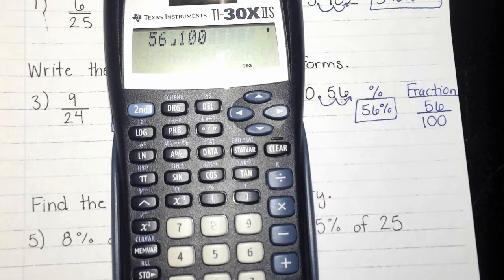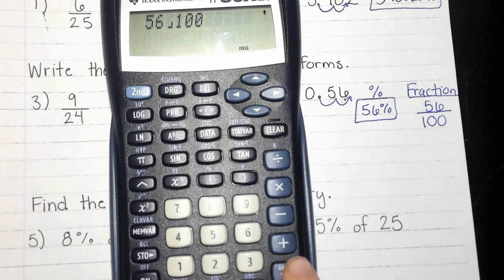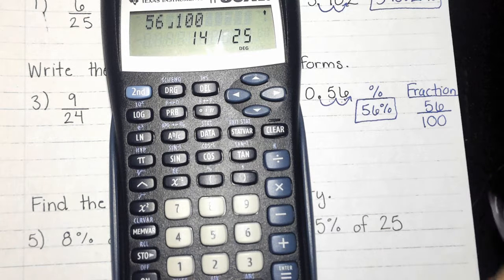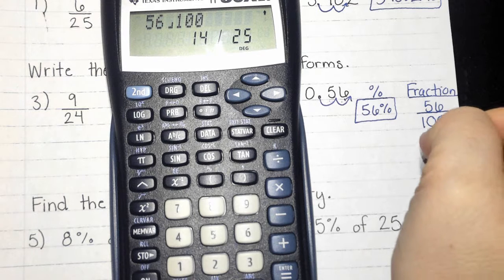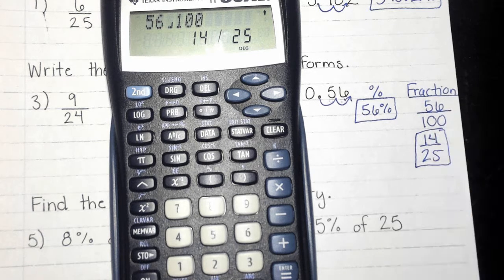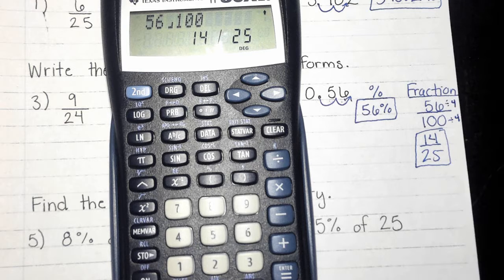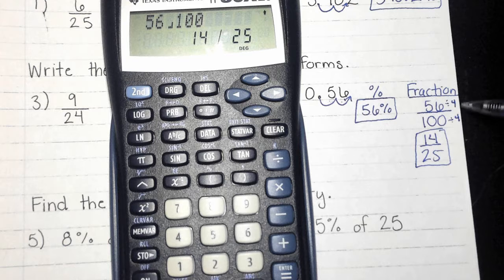Now at that point, I'm just wanting to simplify it. So I don't have to use an operation over here. I just hit equals. And it gives me 14 over 25. So that would be my answer. Can someone tell me what did we divide by to get the 14 and the 25? 4. We divided these by 4. So if I was doing this by hand, I would have chosen 4, divided them both. I would have still gotten 14 over 25.